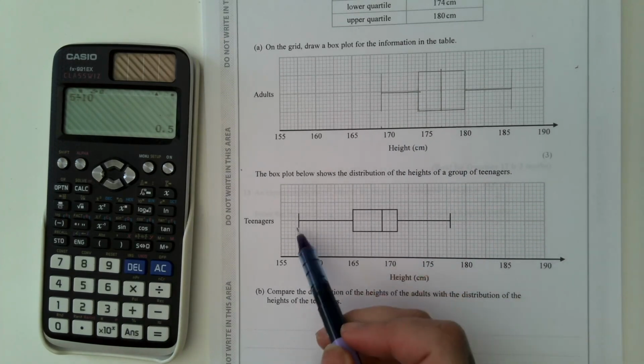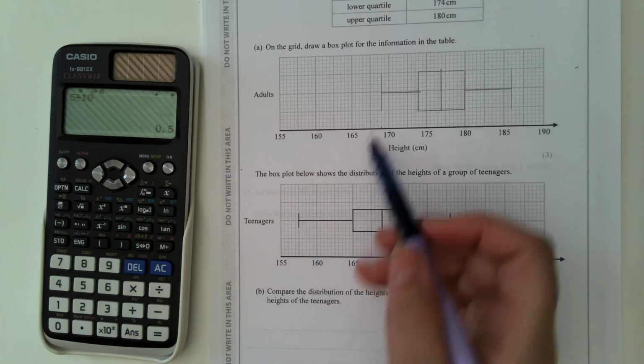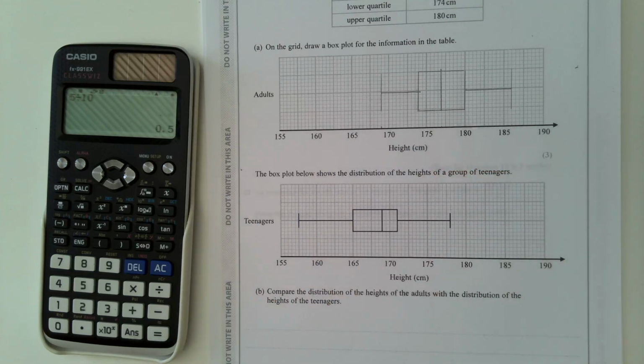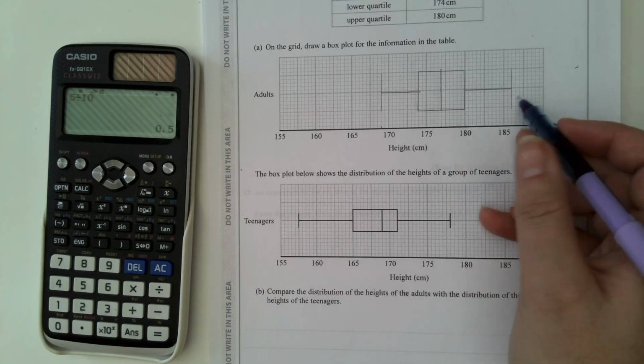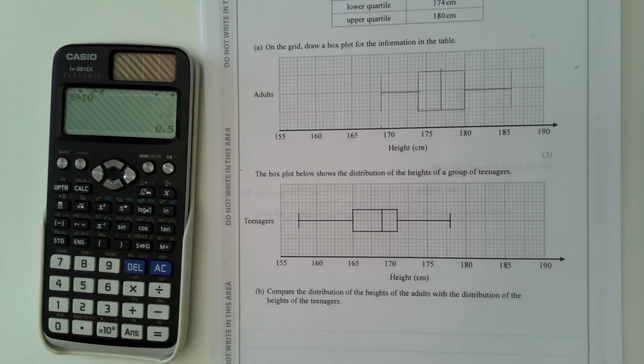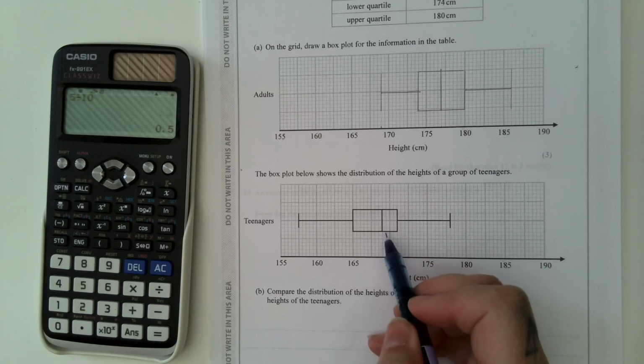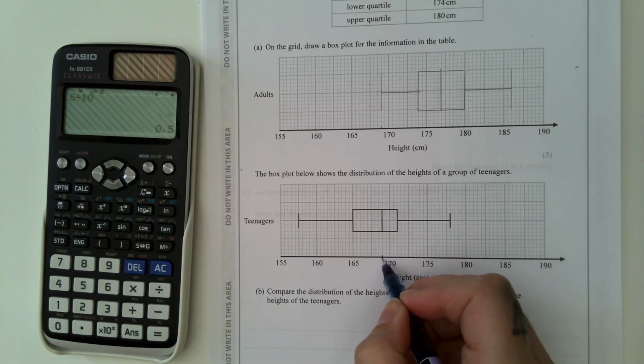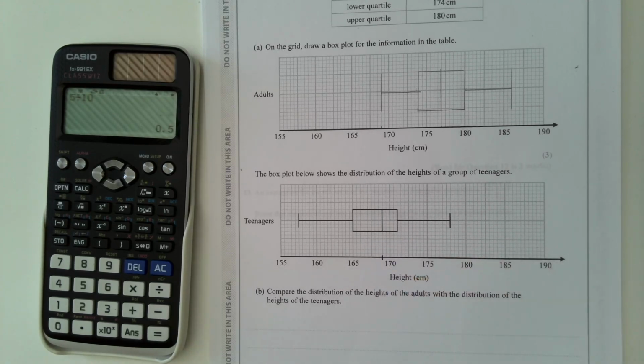So you can mention that obviously the lowest height for teenagers is shorter than that for adults. And the greatest height for adults is taller than that for teenagers. But we're going to talk about these things. So the average height is the median. So the average height for teenagers is 169 centimetres compared to adults at 177.